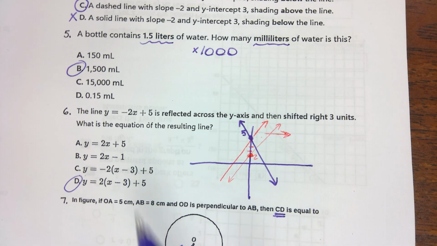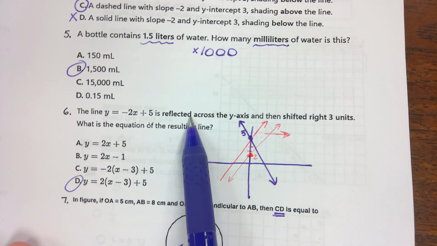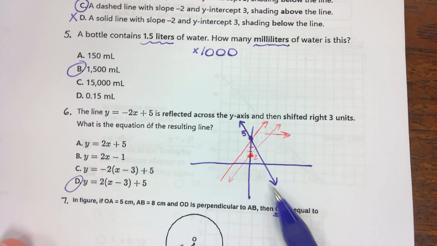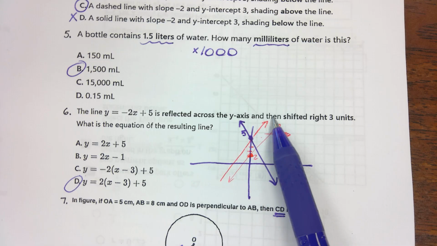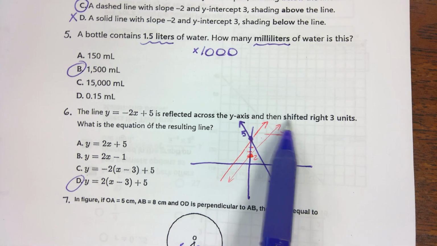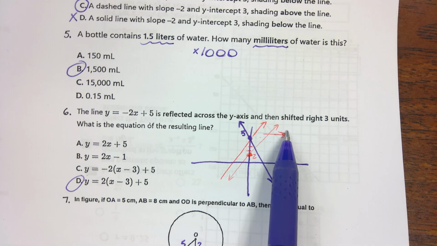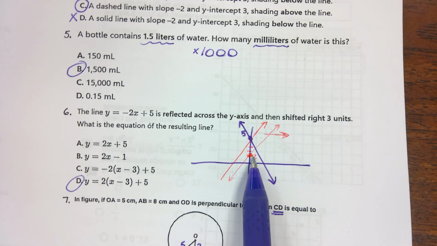This one is a little tricky. Reflect over the y-axis. So originally I have my purple line. When I reflect it, it means I flip it over the y-axis, so it's now this one. And then I'm shifting it to the right by 3. Shifting it over by 3, it should give me a y-intercept of 2.